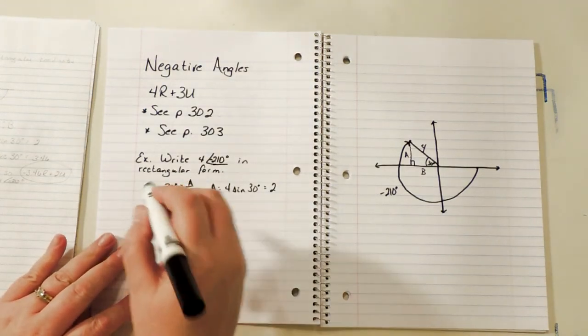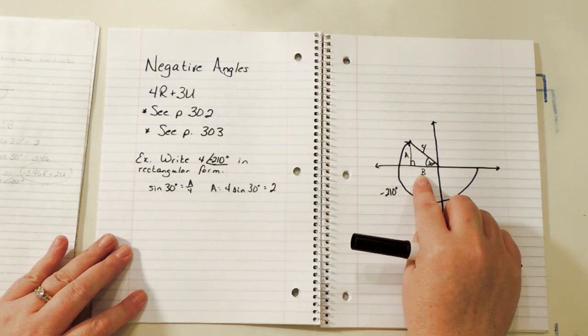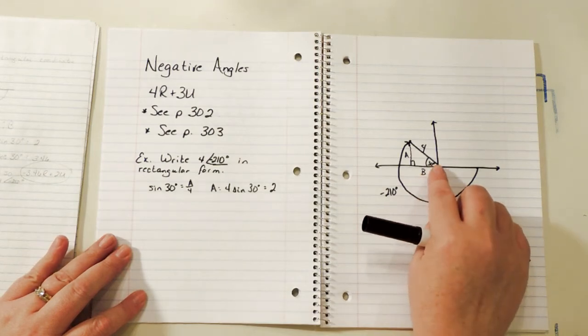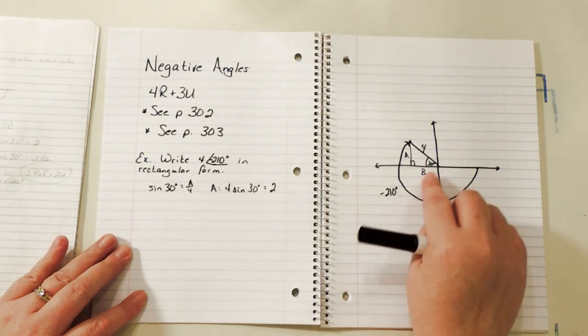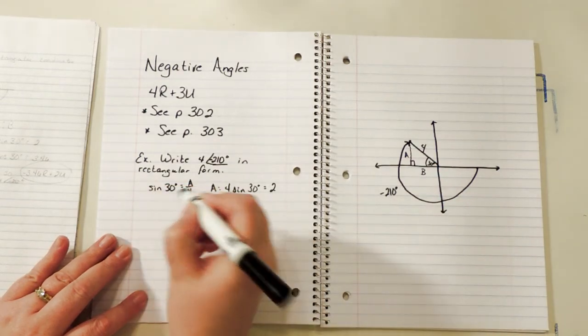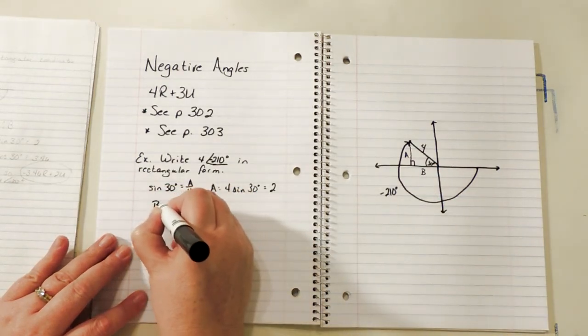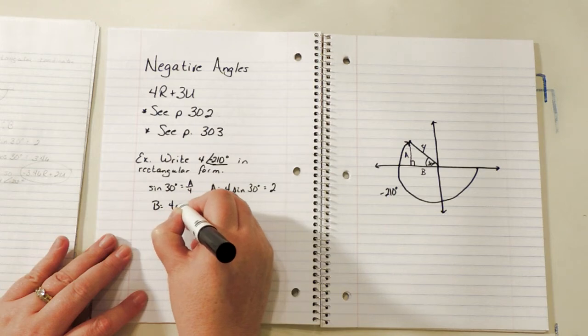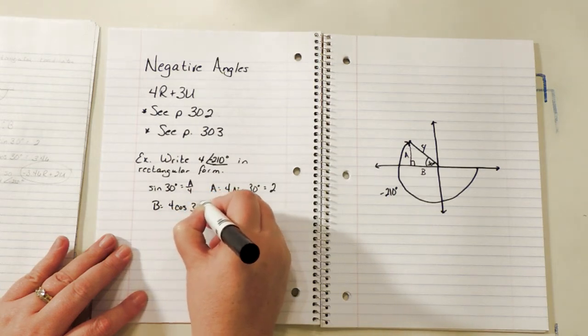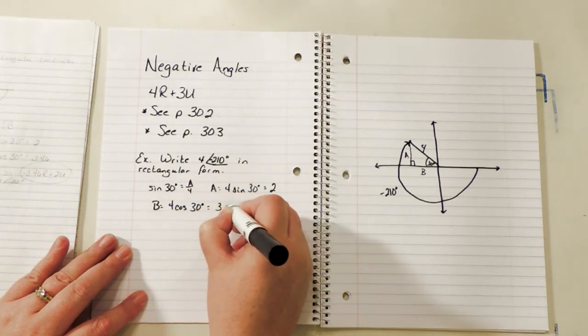Okay? So B, we're going to find B by finding the cosine, because B is the adjacent side to the 30 degrees. So we can say B equals 4 times the cosine of 30 degrees, which equals 3.46.